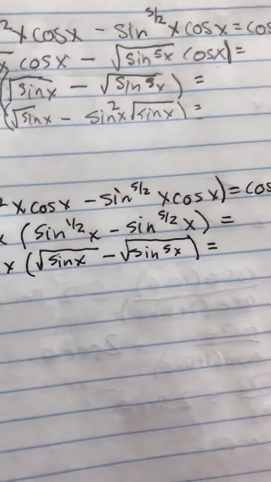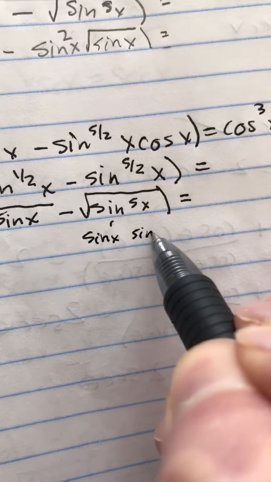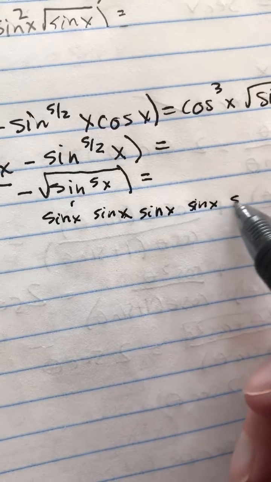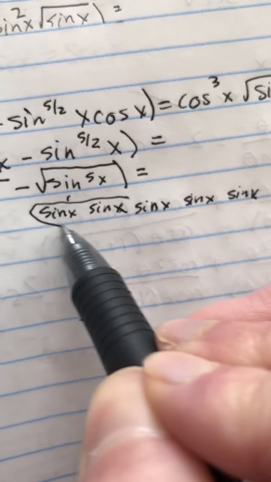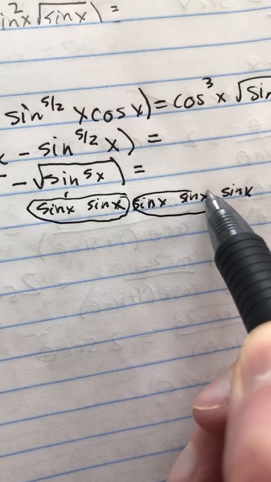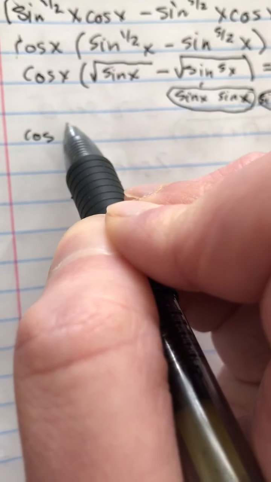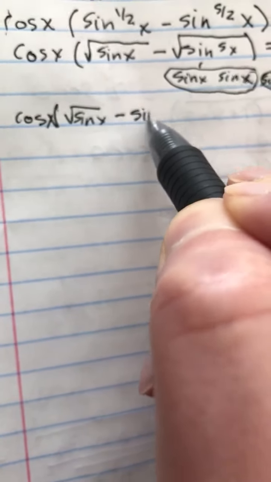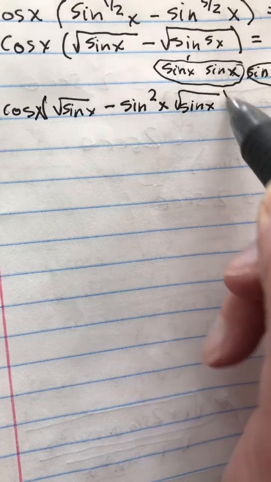Okay, sine to the 5th x means that I have sine x, sine x, sine x, sine x, and sine x. Okay, and with a square root, we're looking for pairs. So here's one set, two sets. Okay, so now we have cosine x of square root of sine x, don't forget x, minus sine squared x square root sine x.